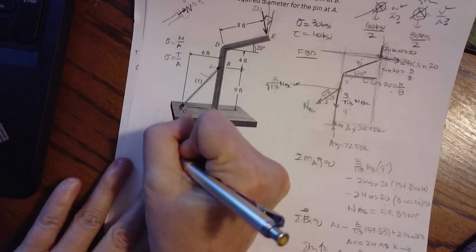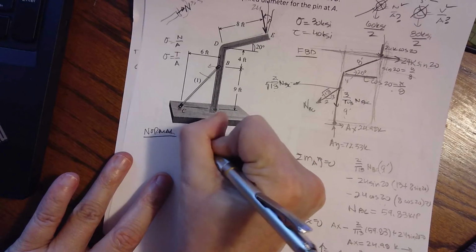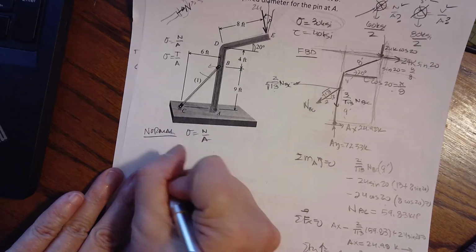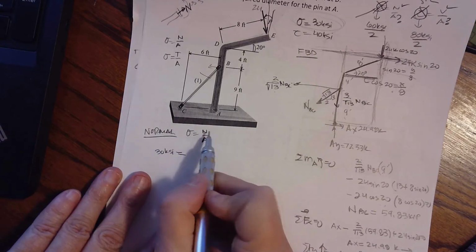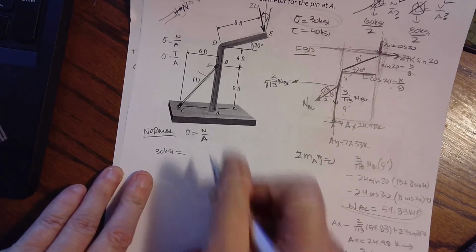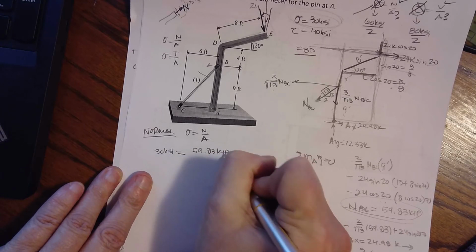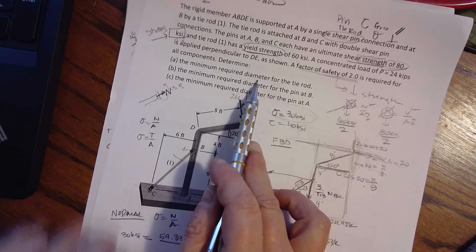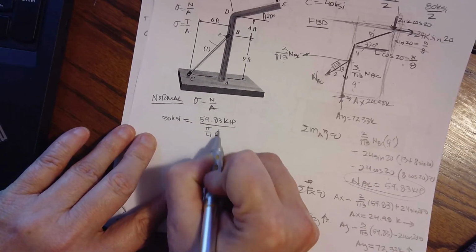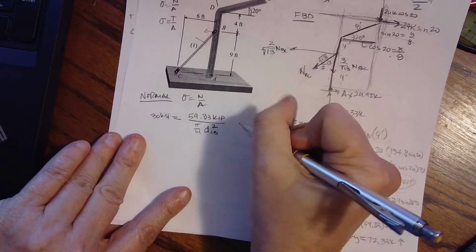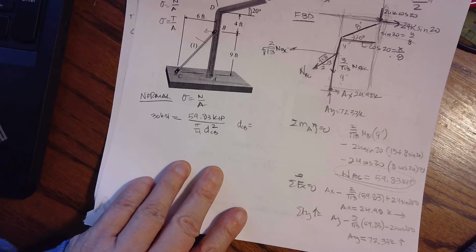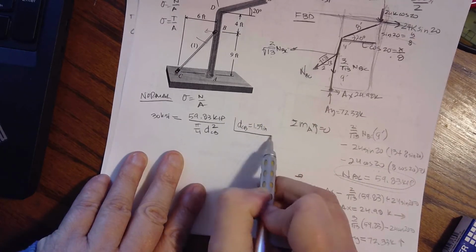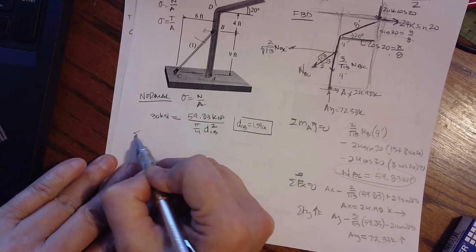So we're going to start with the tie rod. We're going to start with our only component that's normal force, okay? And our normal stress is sigma, it's the normal over A. For the tie rod, I already found that my allowable stress is 30 KSI, which equals the normal force in my system, the normal force that I got from statics, 59.83 kips, divided by, and it tells me that I need a diameter. So it needs a diameter, so I know it's circular. So I'm going to have pi over 4 diameter of CB squared. And when I work this out, the diameter of that rod equals 1.59 inches. Look how easy peasy that was. Now let's deal with our shear.